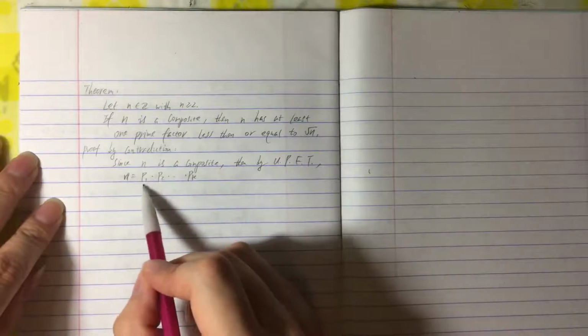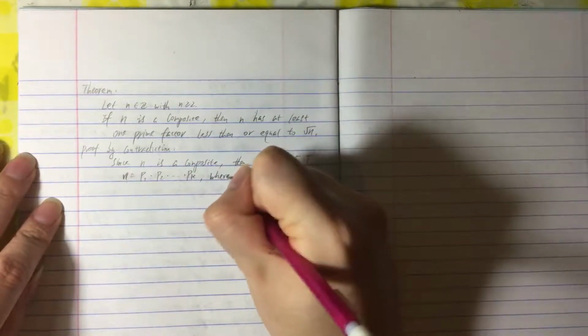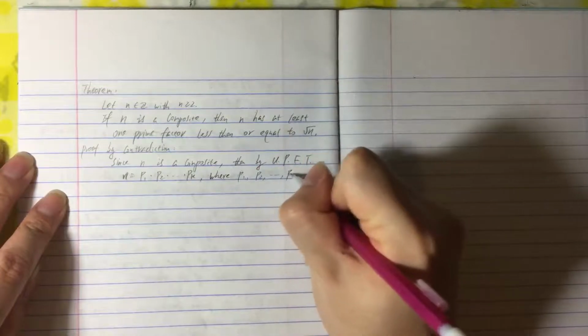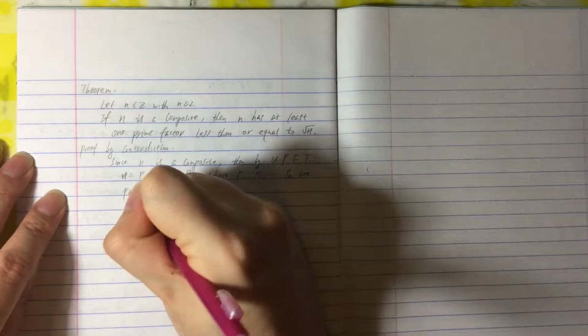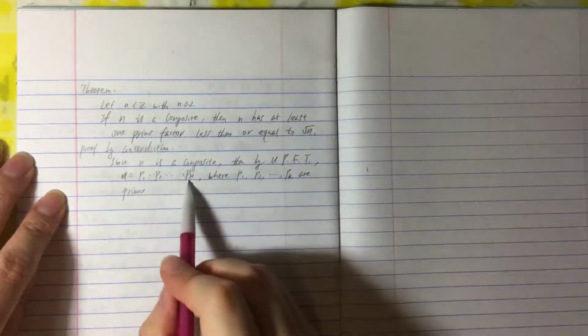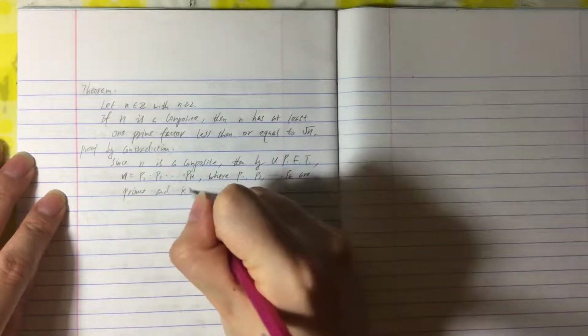Since n is composite, it's not a prime. We can write it as a product of primes, where p1, p2, up to pk are primes, and k must be greater than or equal to 2.